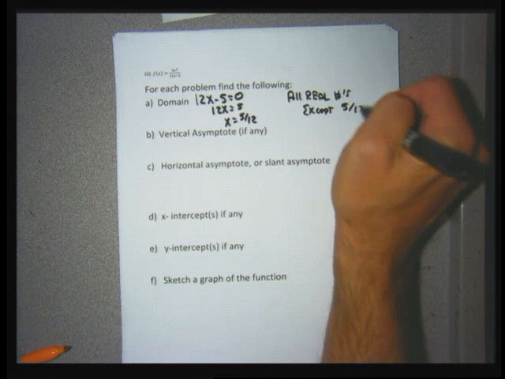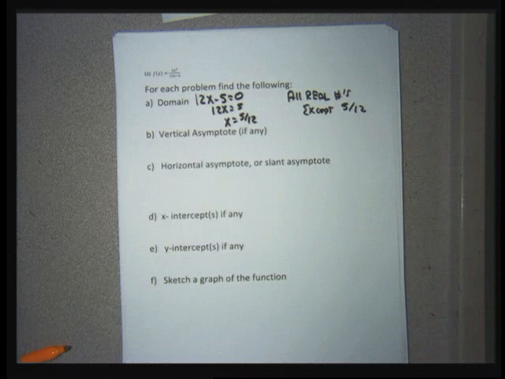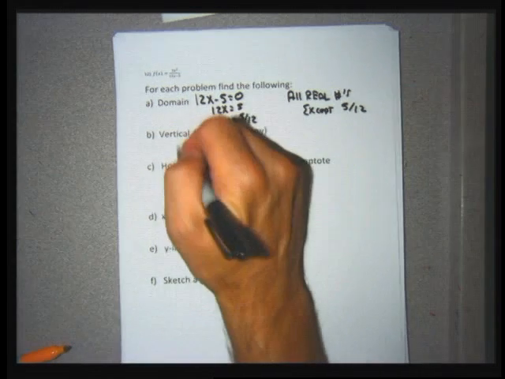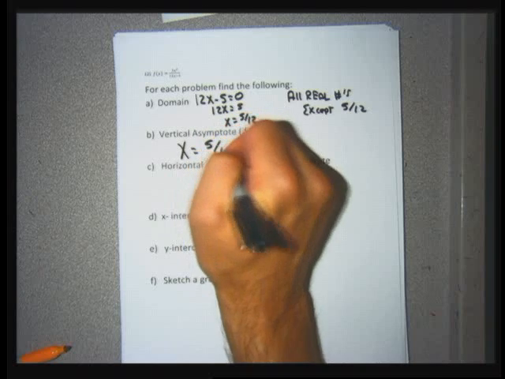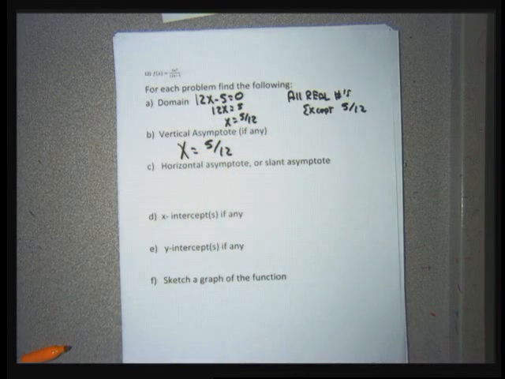5/12. If you write x equals 5/12 for the domain, I won't even give you partial credit. That's just completely wrong. It's the right number, but it's just wrong. So if you did the vertical asymptote answer in your domain, bad things will happen in terms of partial credit because it's not right.